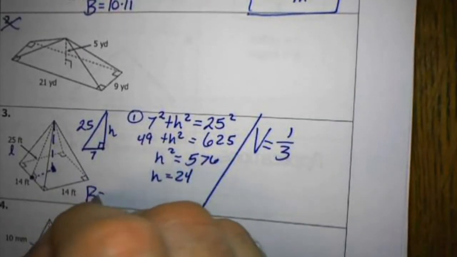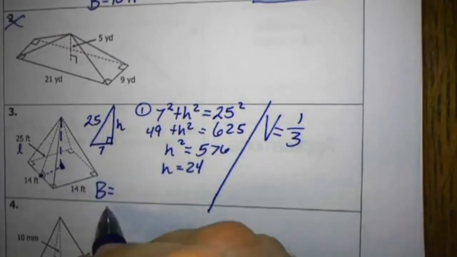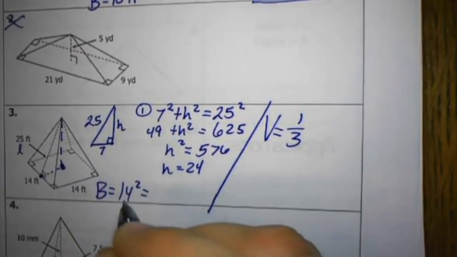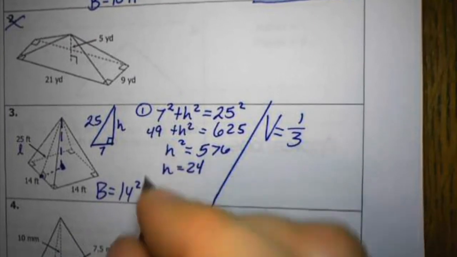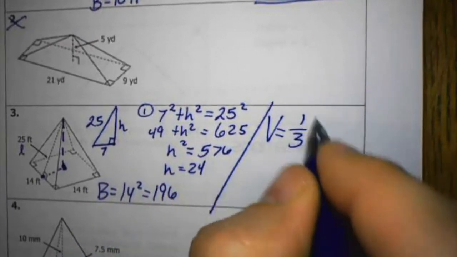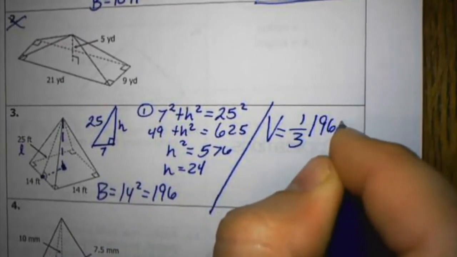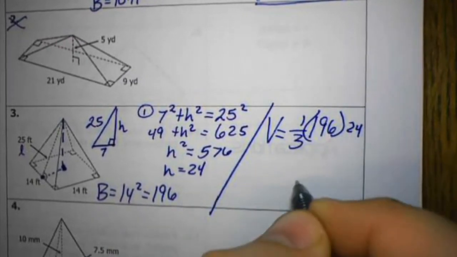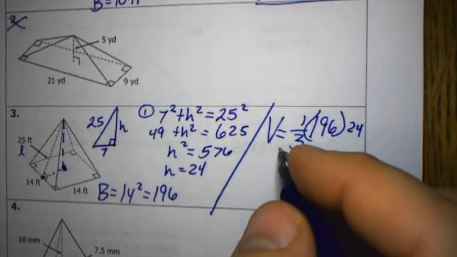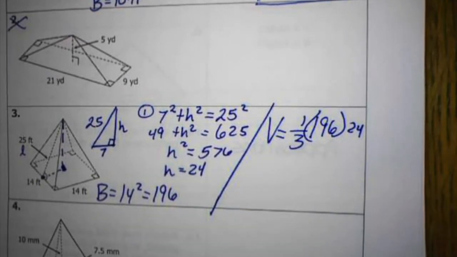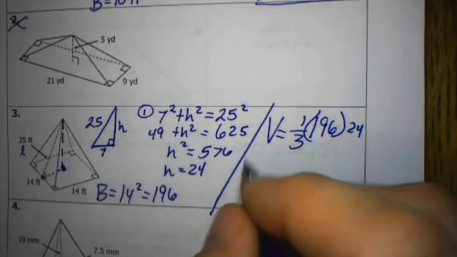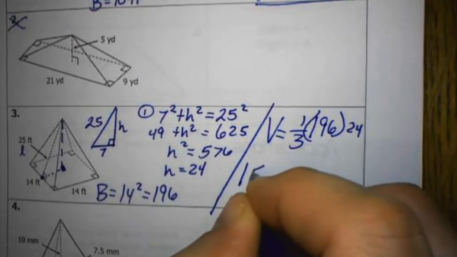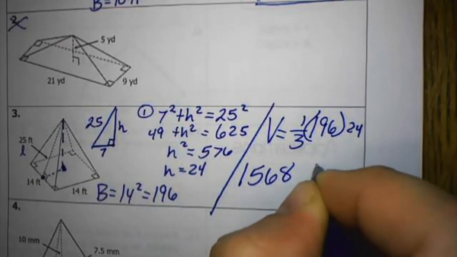The base area here is 14 times 14, or 14 squared, which is 196. So we take that 196 times the height of 24 and divide all that by 3. That gives us a volume of this pyramid of 1,568 cubic feet.